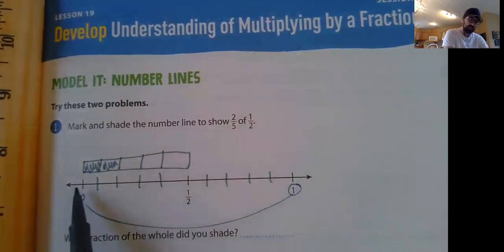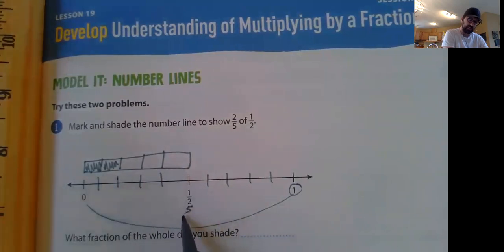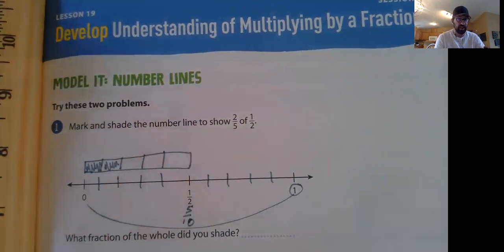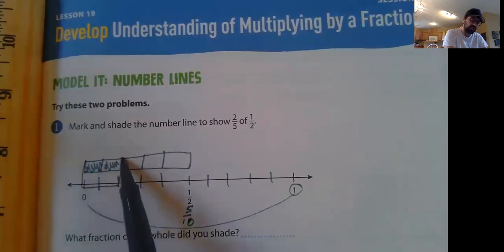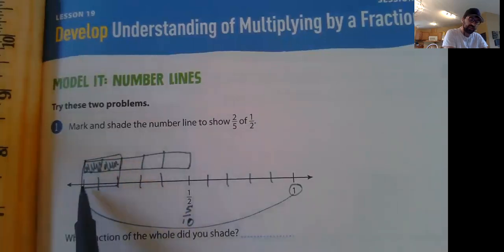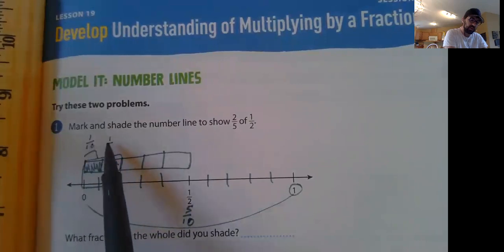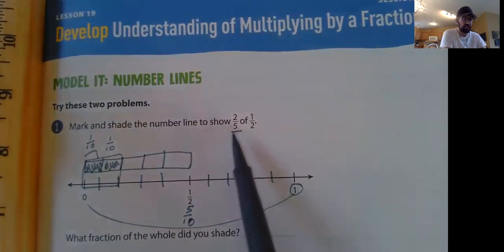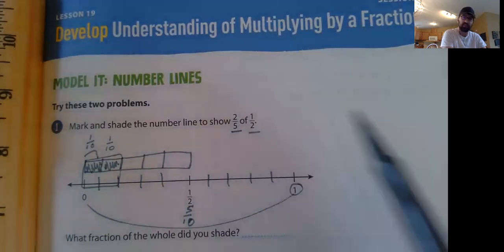At the half point, for example, this is 1, 2, 3, 4, 5, 5 tenths. 5 tenths is the same as 1/2, correct? Therefore, these two that are shaded here is 2, but the size of each one of them is 1/10 of the whole. Now they're fifths of a half, but they end up being tenths of a whole.